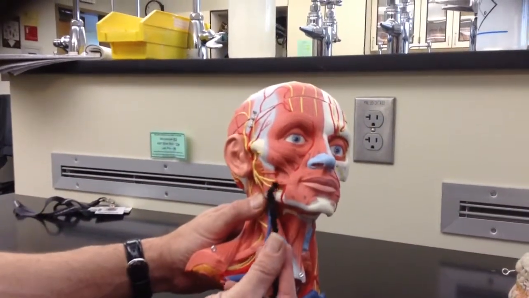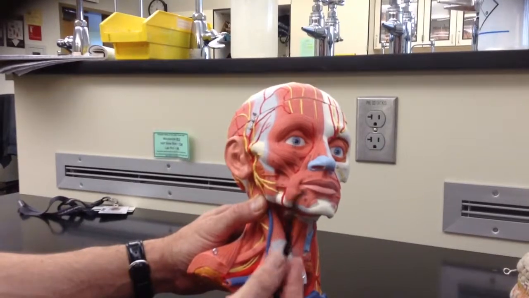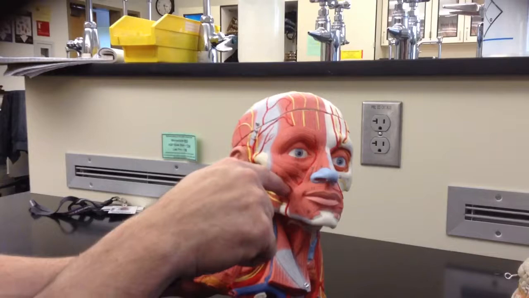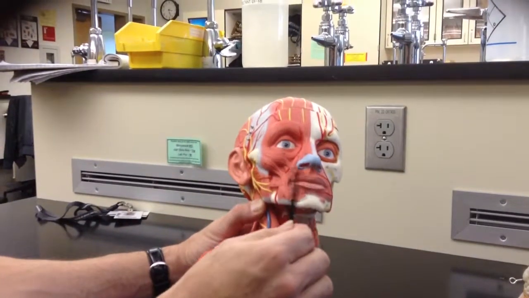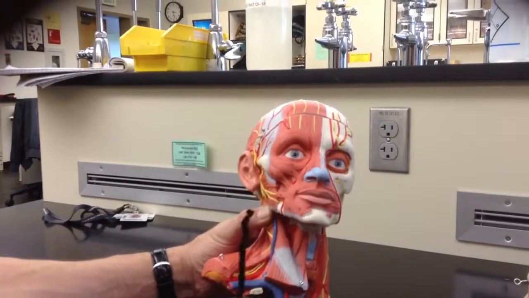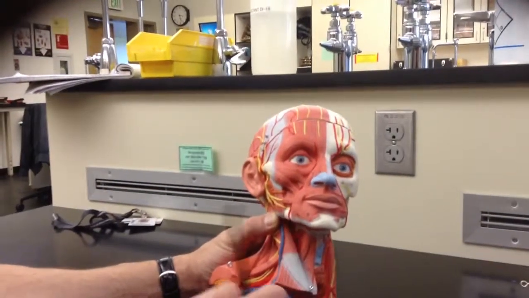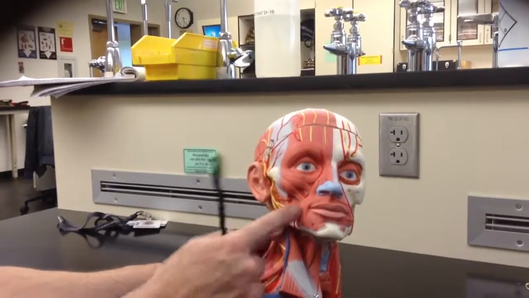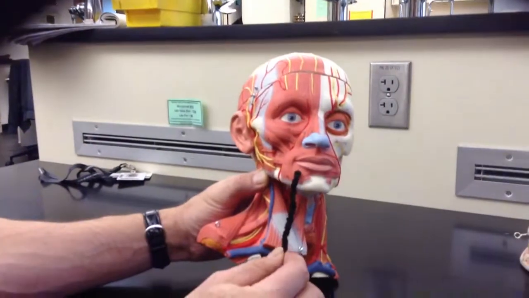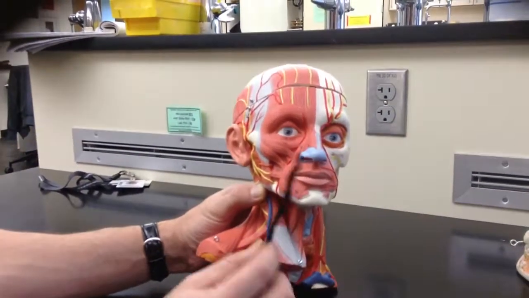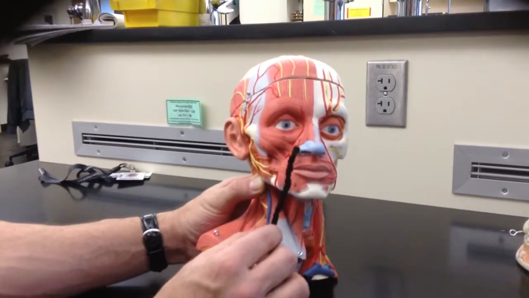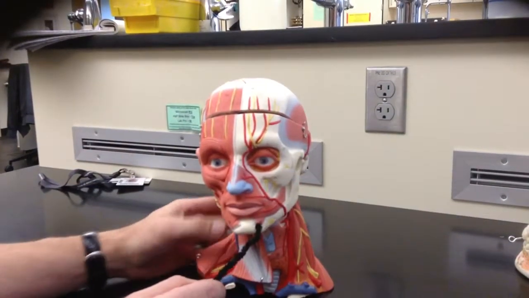Then I have my risorius, which is the little one directly to my cheeks. The buccinator is the one deep to that, so number 79. My sucker muscle. My orbicularis oris are around my lips. Then I have the funny angle ones. So I have my depressor anguli oris, which is the one that pulls my lips at an angle. My depressor labii inferioris, which pulls my lips down. My levator labii superioris, which pulls my lips up. And then my mentalis, which wrinkles my chin.